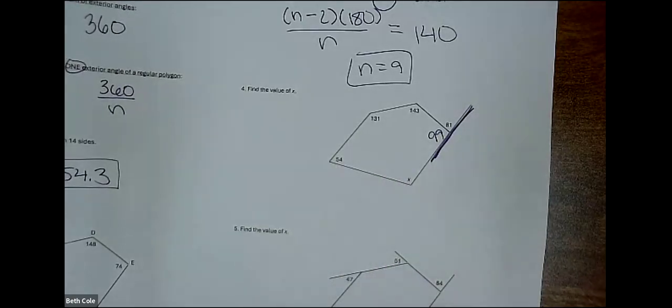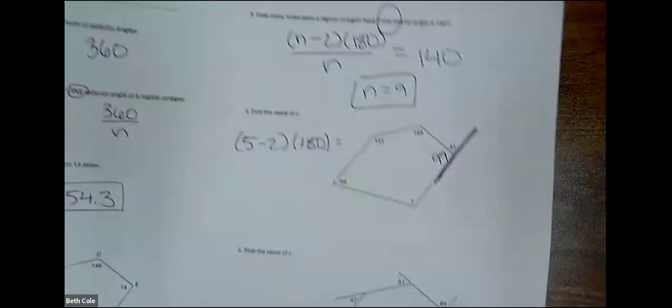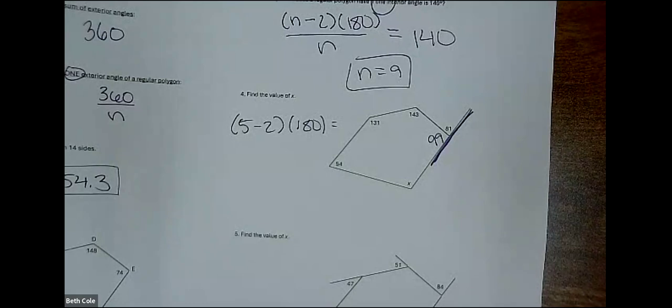Oh, first we need to figure out what the sum is, though. How many sides has it got? Can we count up the sides? Is it 5? 1, 2, 3, 4, 5. We're going to do 5 minus 2 times 180 to see what it needs to all add up to. And that is 540. I just typed it in my calculator.